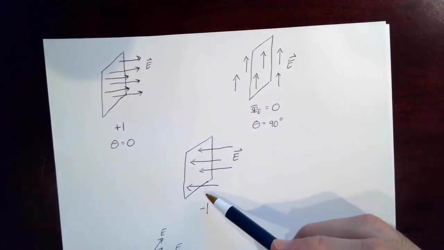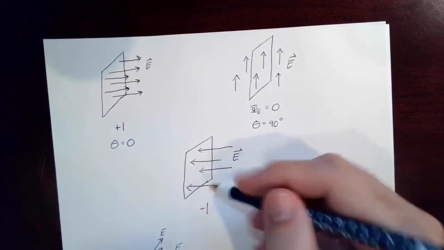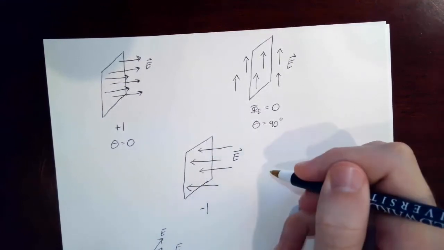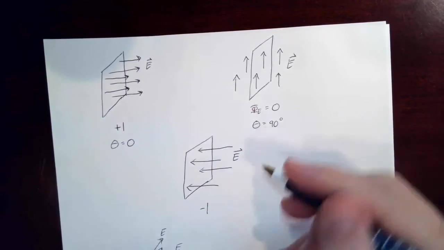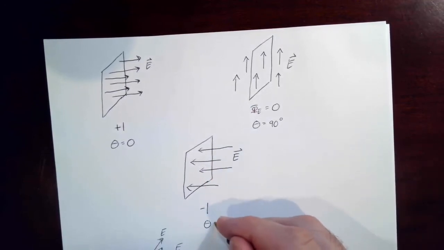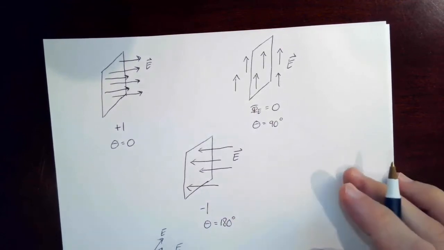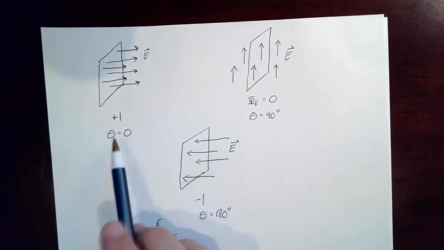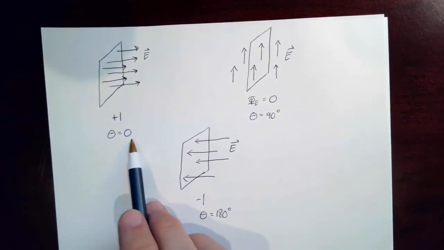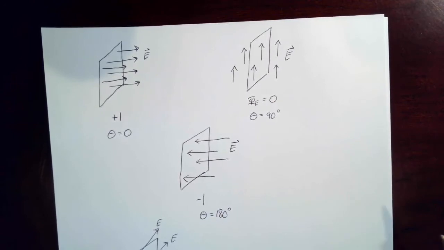And here, I have the unit normal pointing out, but the electric field lines are going in. So these are anti-parallel, right? So in this case, theta is 180 degrees. Okay, so can you think of a sine or a cosine, a sinusoidal function that is 1 at 0 and 0 at 90 and minus 1 at 180?